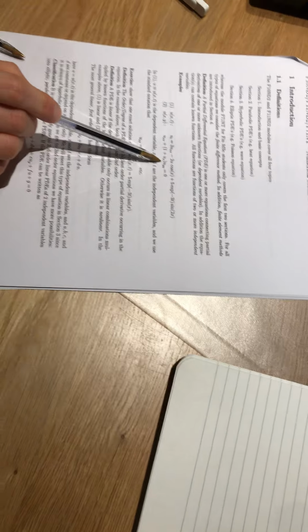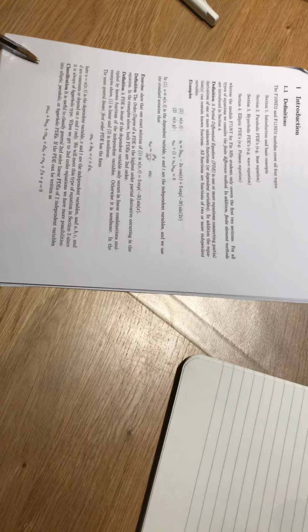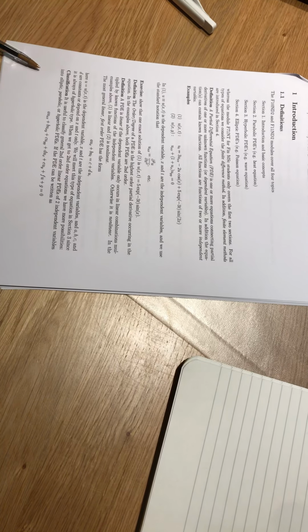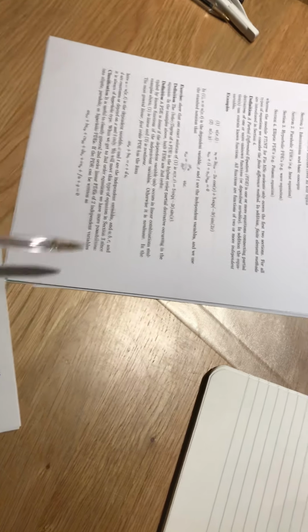How can I understand this, non-dimensional or dimensional? Non-dimensional. No, we're not talking about this. But I think she mentioned non-dimensional in the class. Maybe later on.